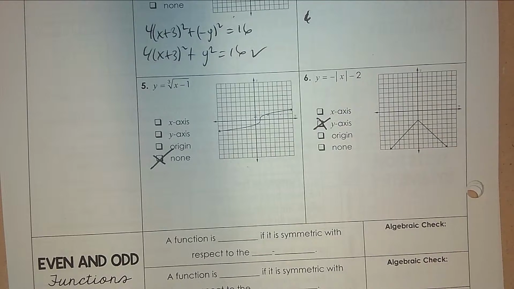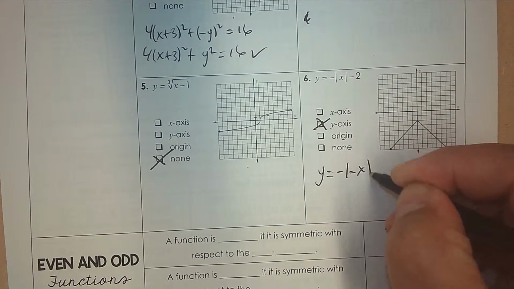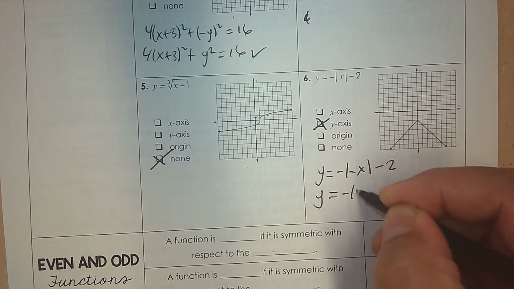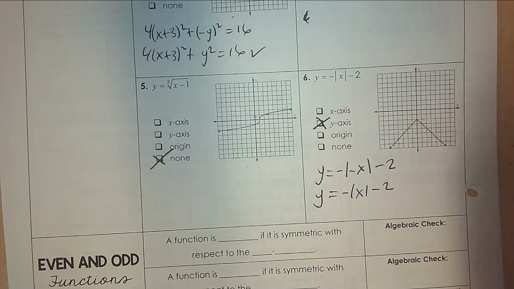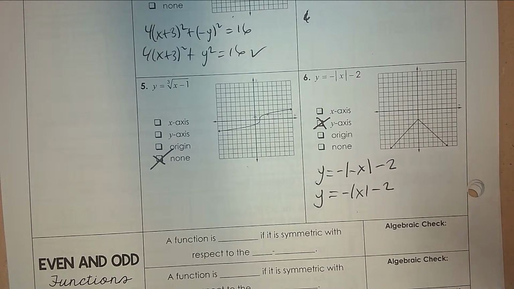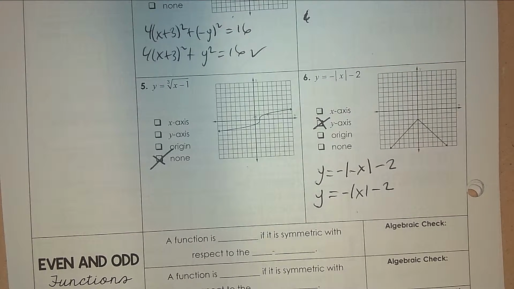Absolute value. So for the y, if you take out the x and put in negative x for x, the absolute value of negative x is just x. So you can see that it matches what it is before. You can do this algebraically. You can also do it with a point. If you take a point on one side, to see that it matches the point on the other side.